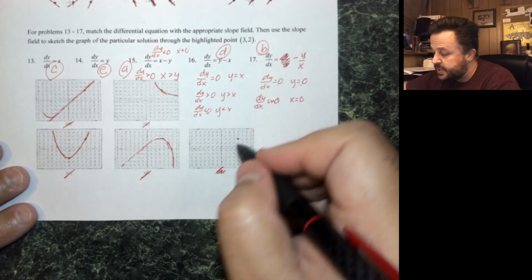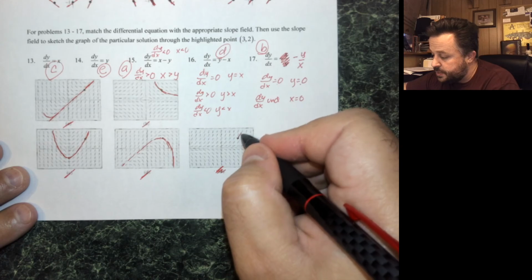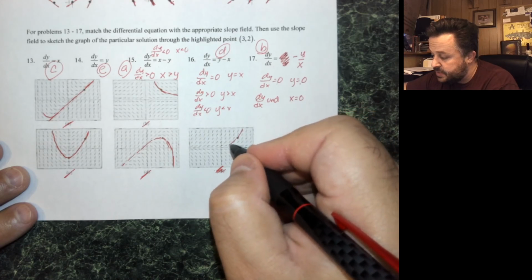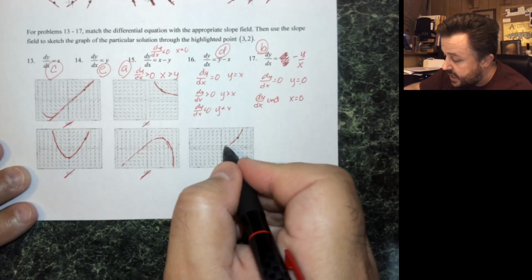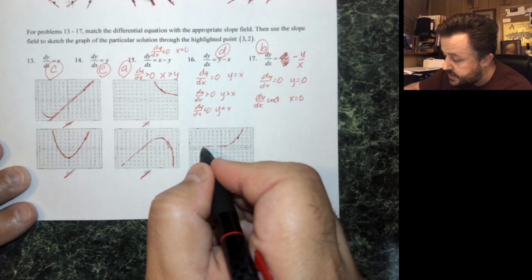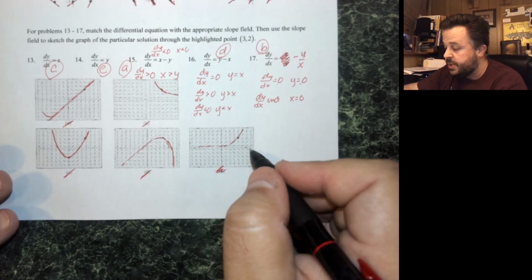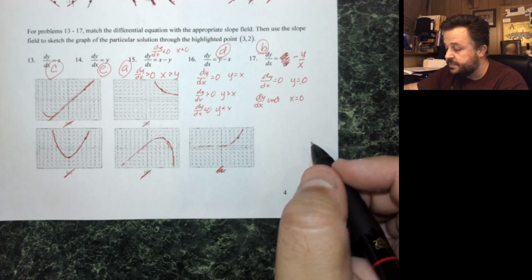And then finally in this last one, E, we have slopes that go up like this, and then they come down. Again, in this case, we're going to have a horizontal asymptote. It would approach 0, but it would never actually get to 0.